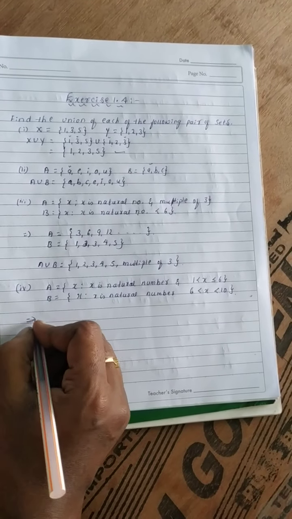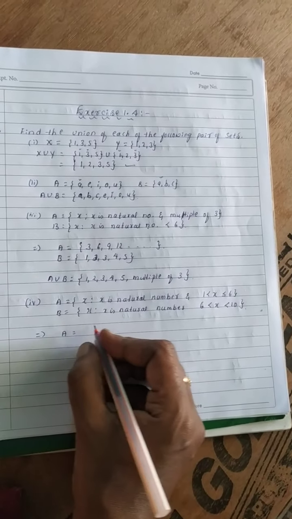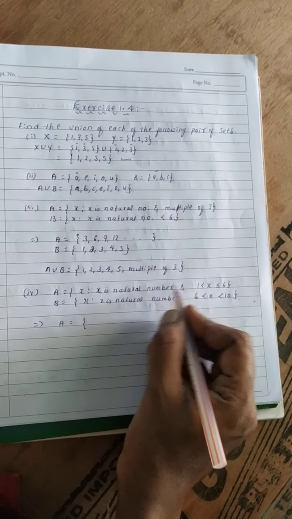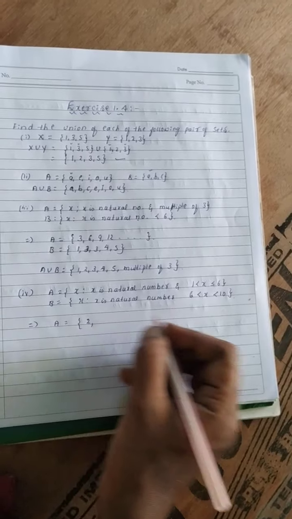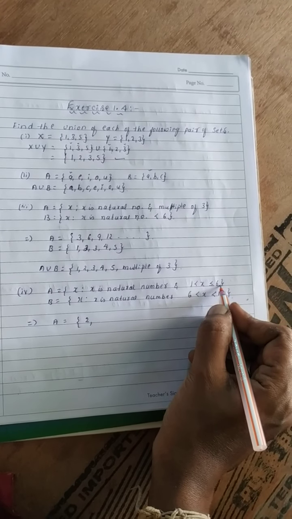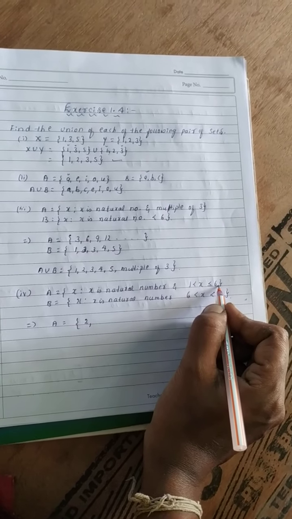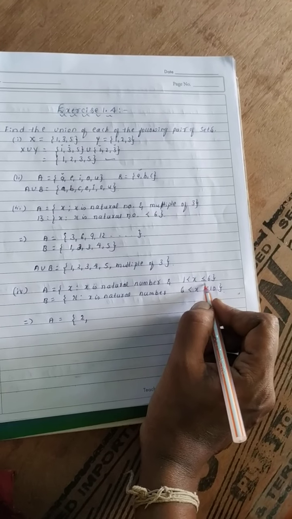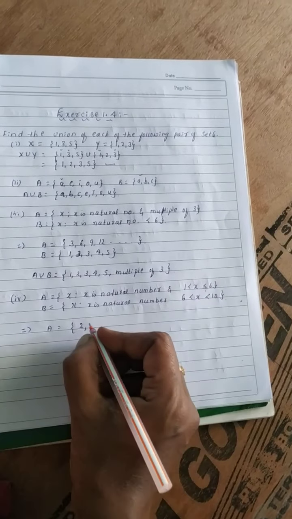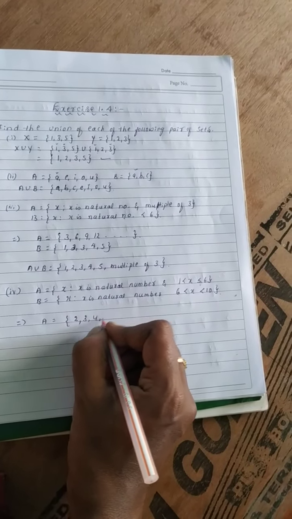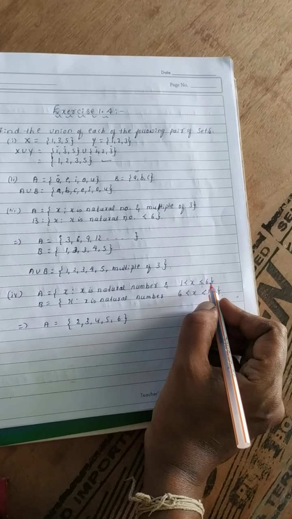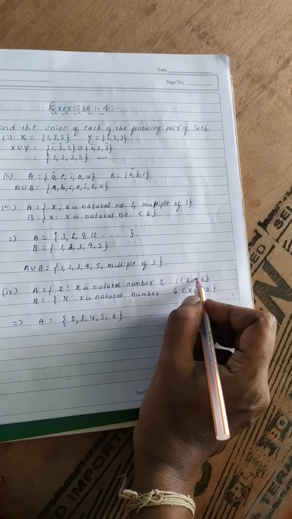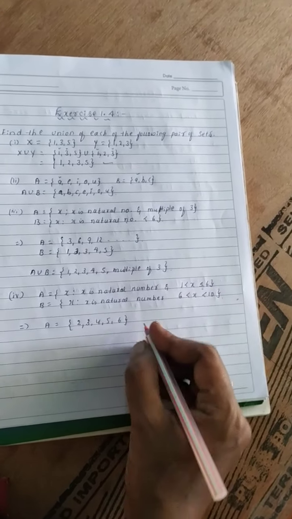So first you just write it in the set builder form: natural number, and a is greater than 1. Greater than 1 means it will start with a 2, but less than 6. Less than 6 means it is still 5. But equal is there, hence you need to consider this value: 2, 3, 4, 5, 6. So why I am writing a 6? Because it is less than or equal to 6.